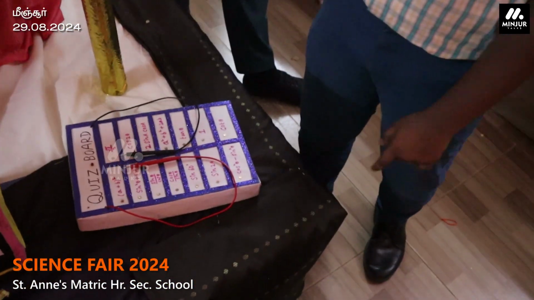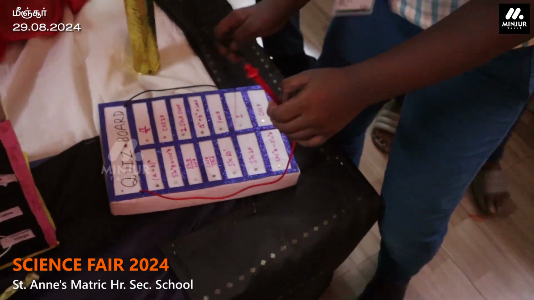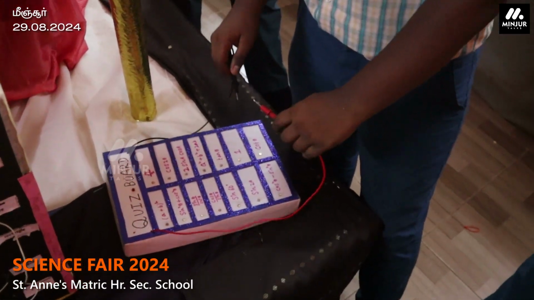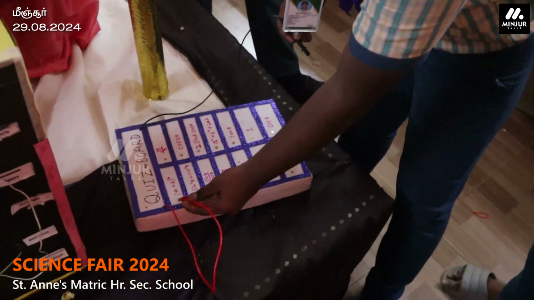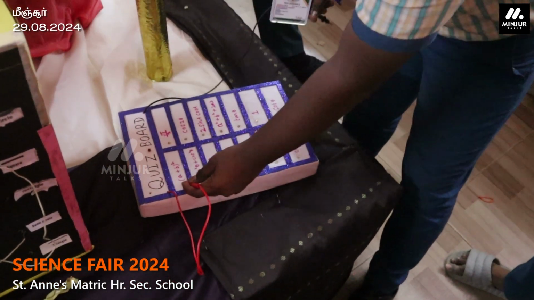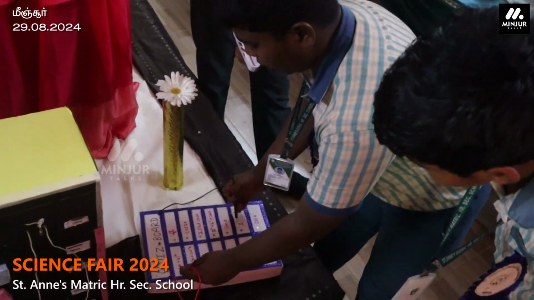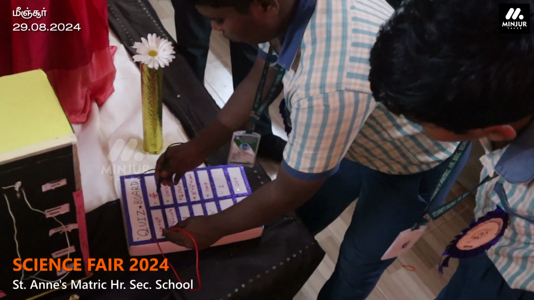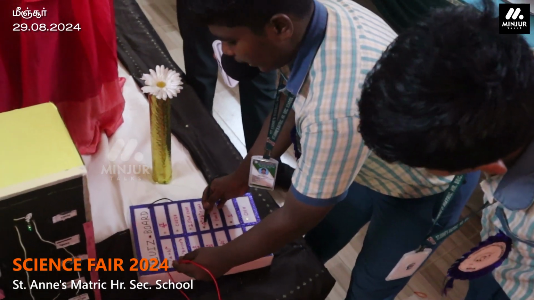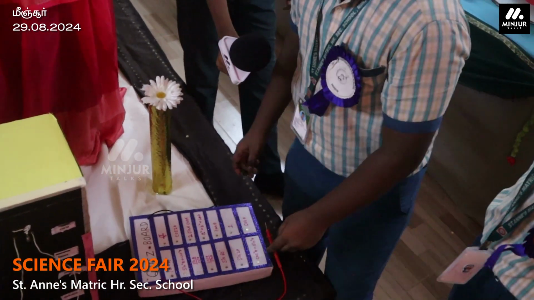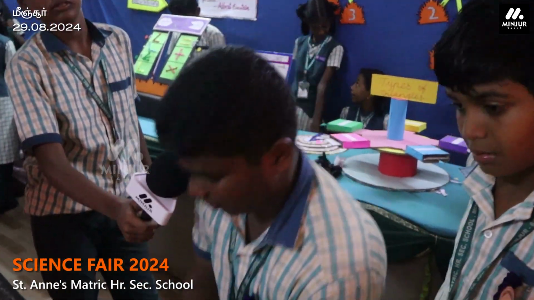Hello, my name is S. Isaac Dishon. This is the board. This is the question wire, red wire. This black wire is the answer wire. Your question is (a+b) whole square. The answer is a square plus b square plus 2ab. If you find the correct answer, the red light is glowing, with a sound. Thank you.